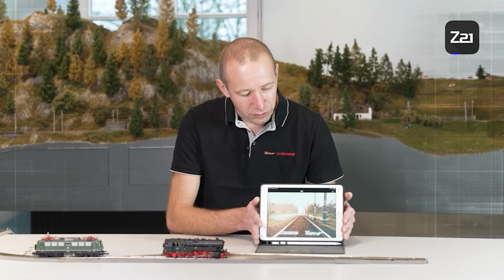Hello friends of model trains, and welcome to another video in our Digital for Beginners series. In today's video, we're going to control a locomotive using the Z21 app.